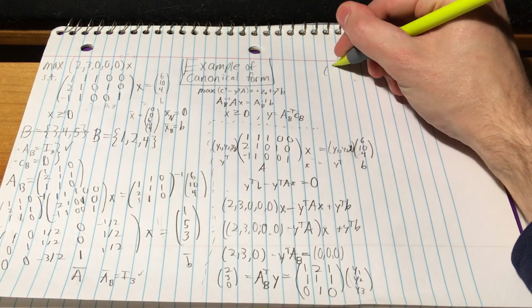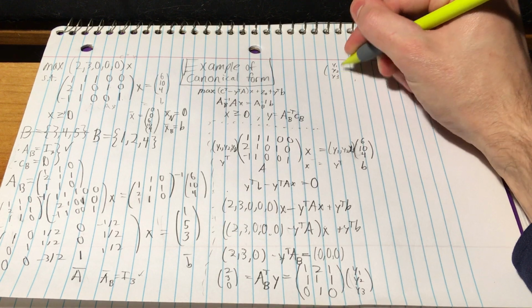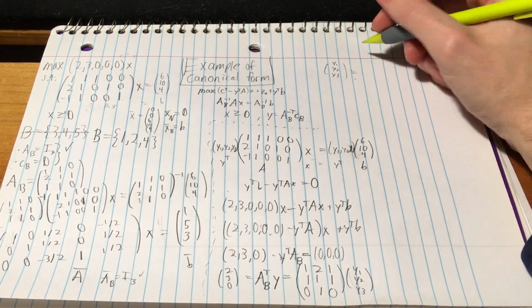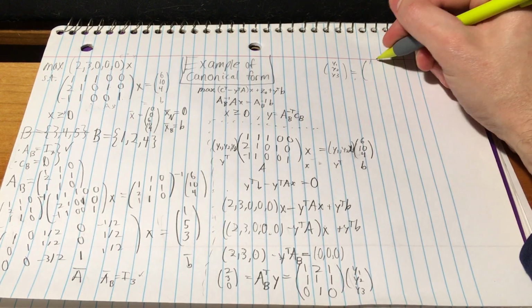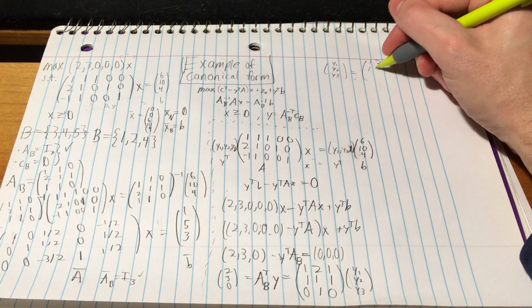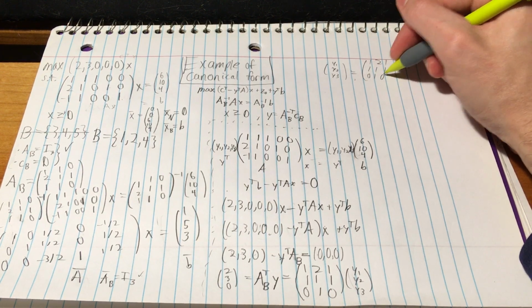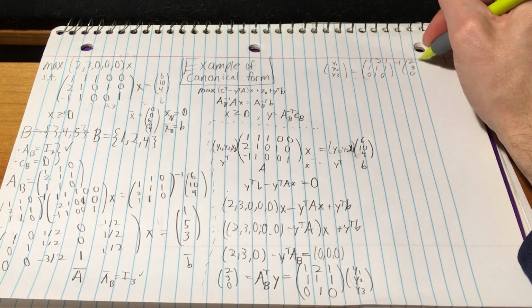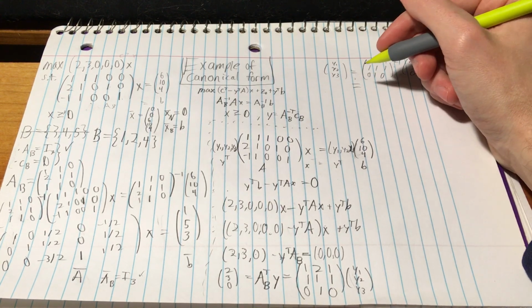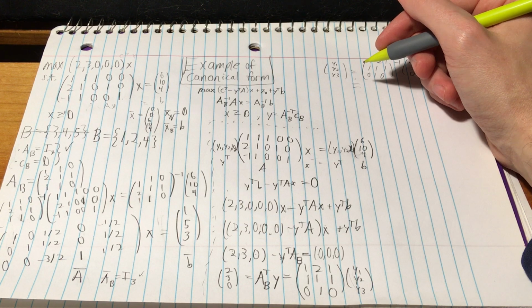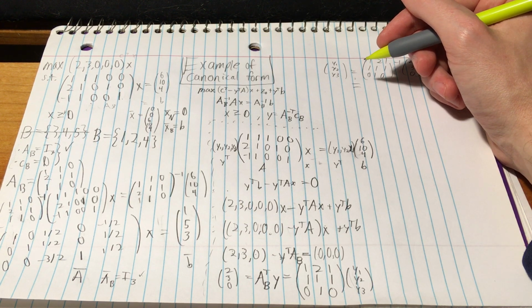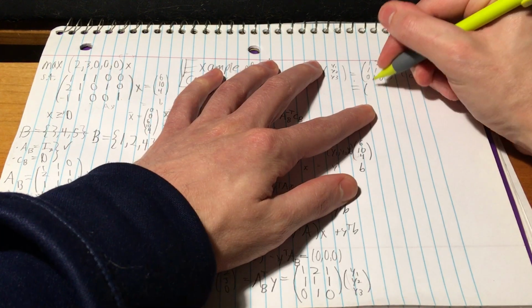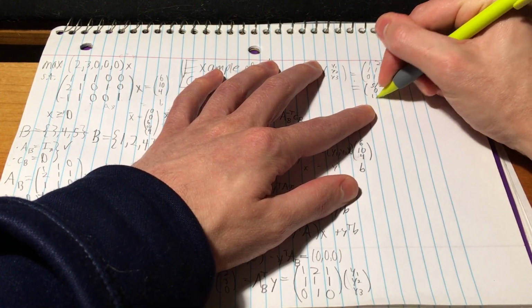And so if I go up here, we get y1, y2, y3 equals the inverse of the matrix 1, 2, 1, 1, 1, 1, 0, 1, 0 times 2, 3, 0. And that, when you work it out, turns out to be 5 halves, 0, 1 half.